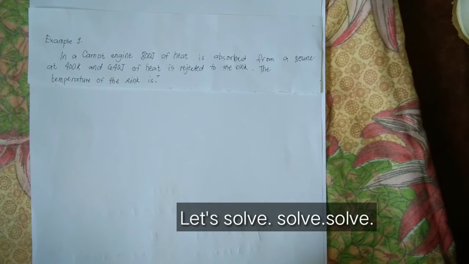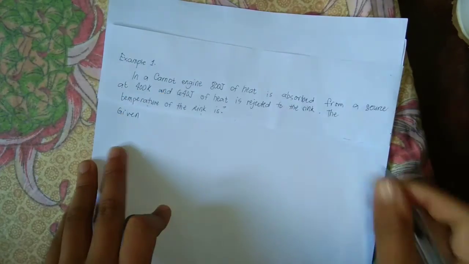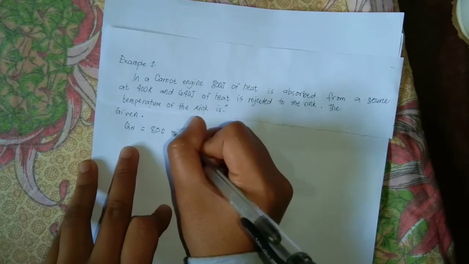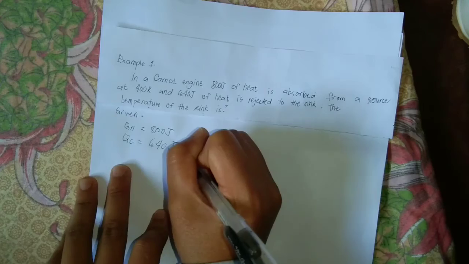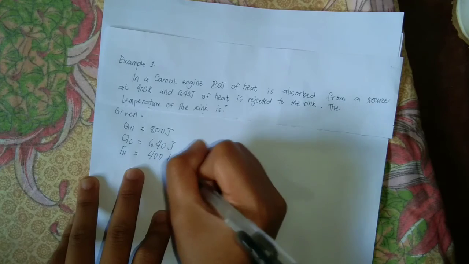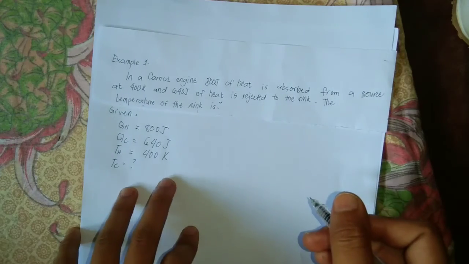We have here example number 1. In a Carnot engine, 800 joules of heat is absorbed from a source at 400 Kelvin and 640 joules of heat is rejected to the sink. We are trying to find the temperature of the sink. First, let us identify the given values. We have QH, which is 800 joules, and QC, which is 640 joules. We also have the hot temperature of the source, which is 400 Kelvin, and we are to find the temperature of the sink or the cold reservoir.